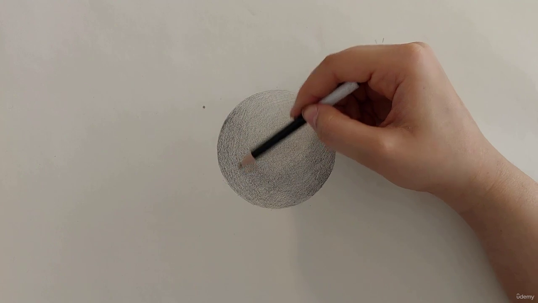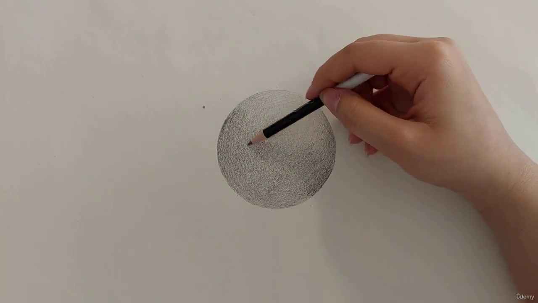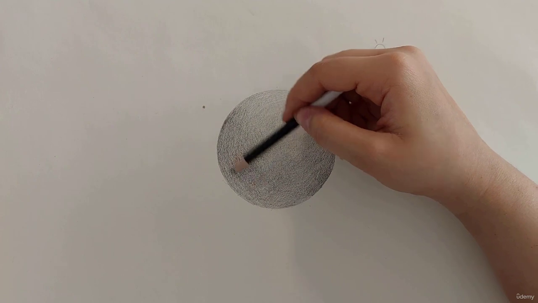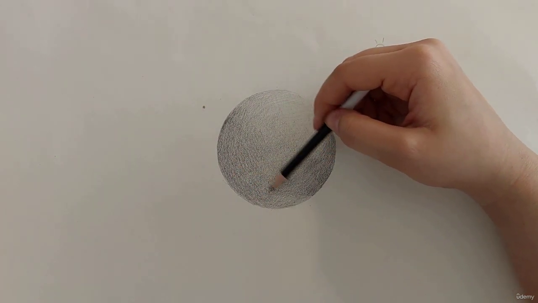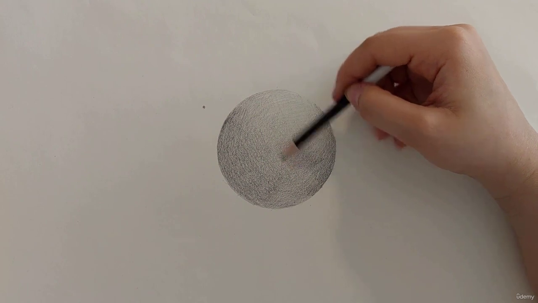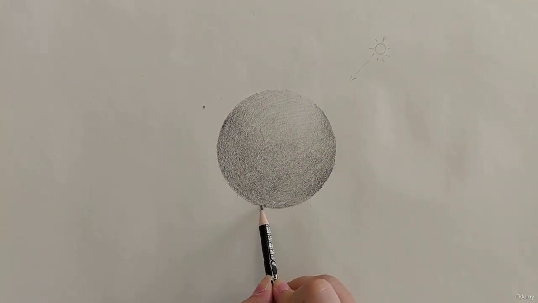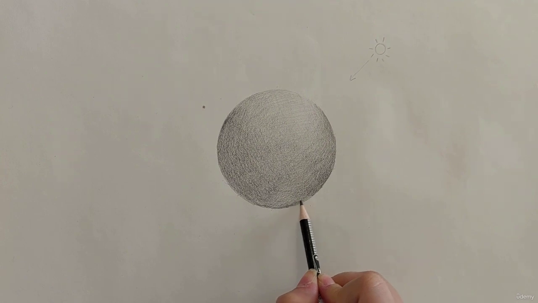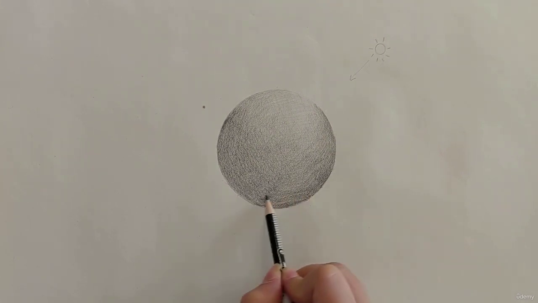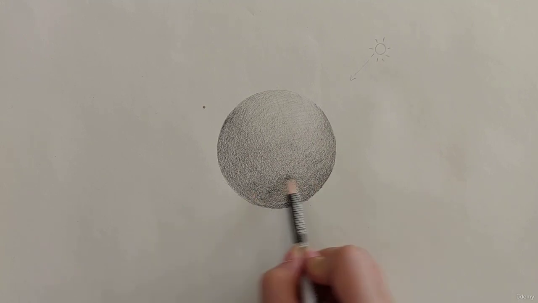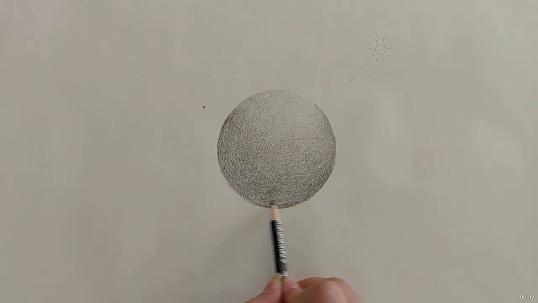So that's how I continue it up to this area. See, my dear friends, I'm still working with my HB pencil. I haven't brought my sketching pencil into my work yet. So it's all a normal HB pencil. That's it.